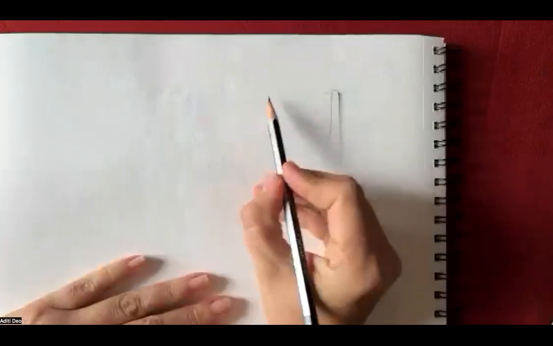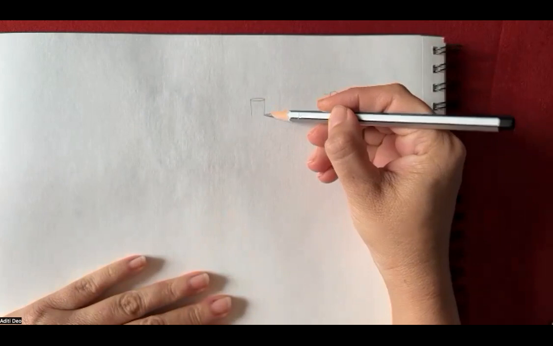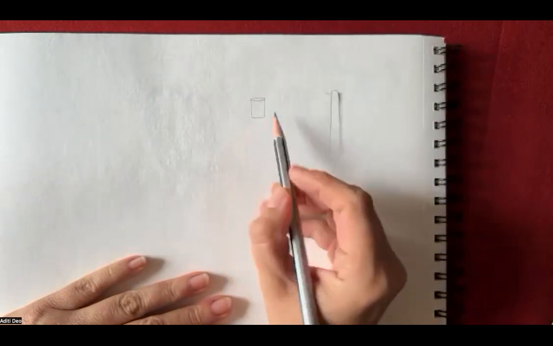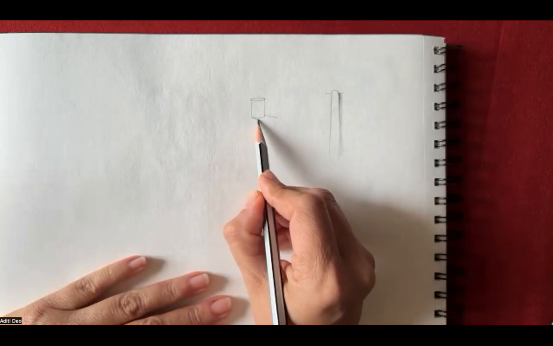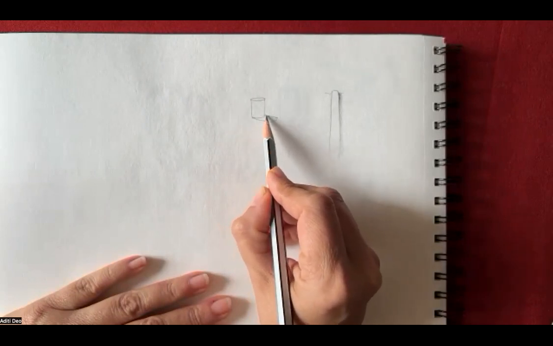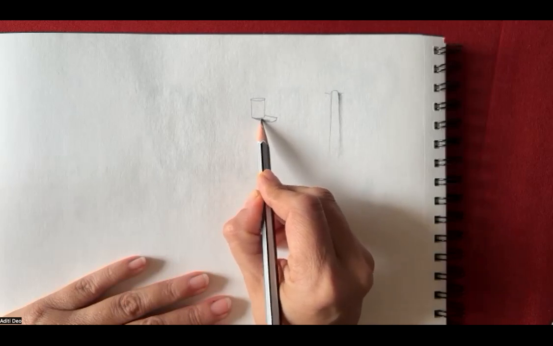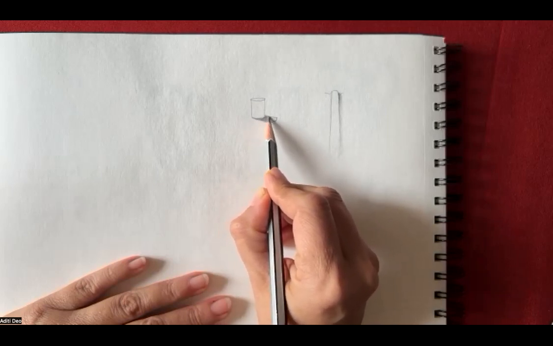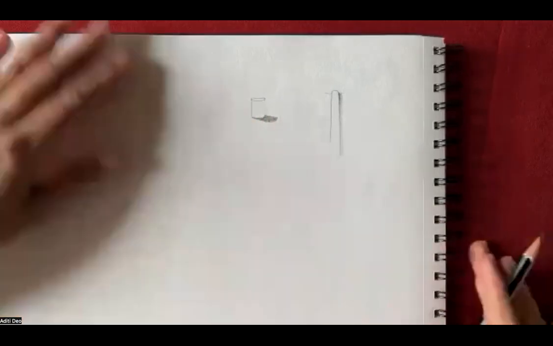If I were to draw an object with a sharp shadow, this indicates that there is a harsh light, a very harsh light. This is like placing the object in sunlight, and you'll get these hard edges.